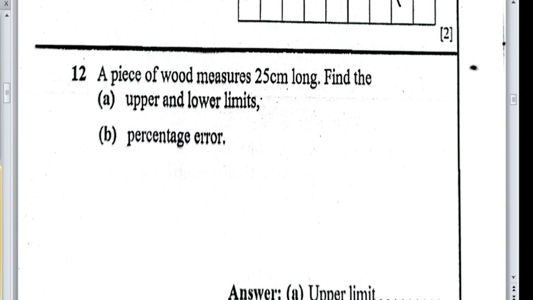So how can we find the upper and lower limit? This is a question on approximations. The first thing you do is find what we call the least unit of measurement. The least unit of measurement from 25 is 1.